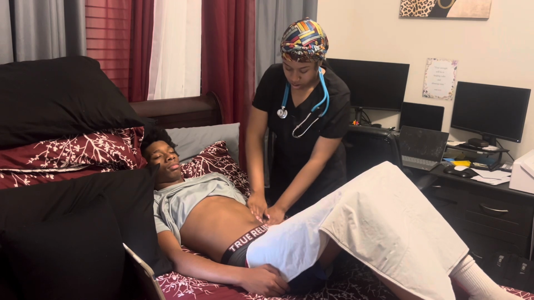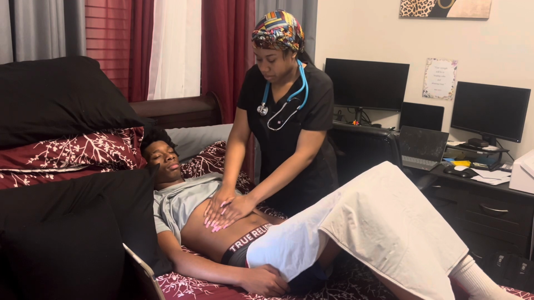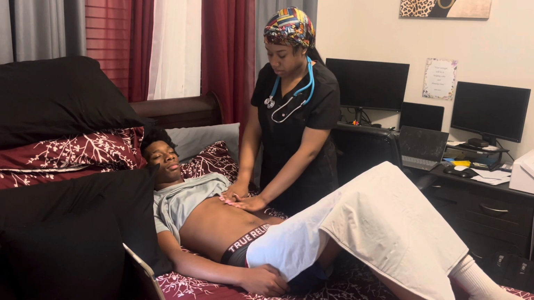Overall, there was no tenderness, guarding, or palpable masses noted in any of the 9 regions, and the patient appears comfortable throughout palpation.